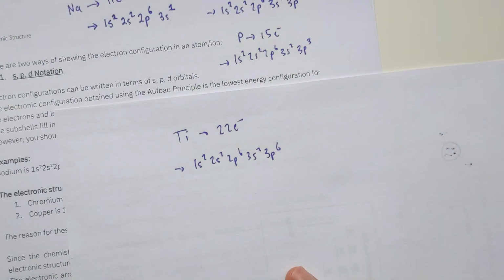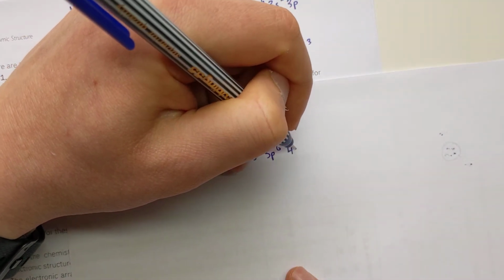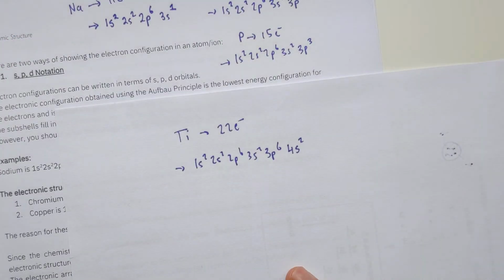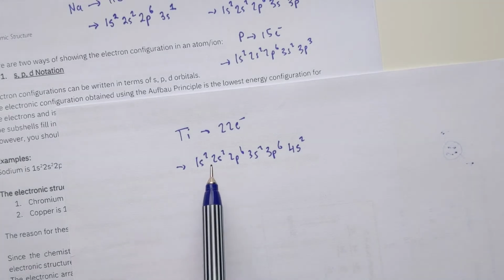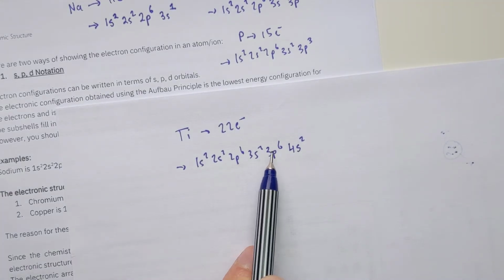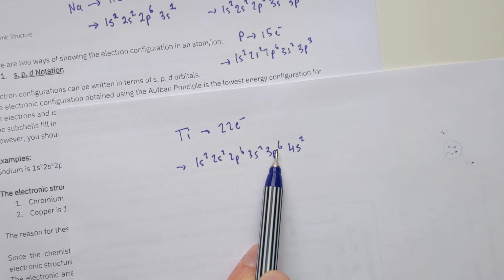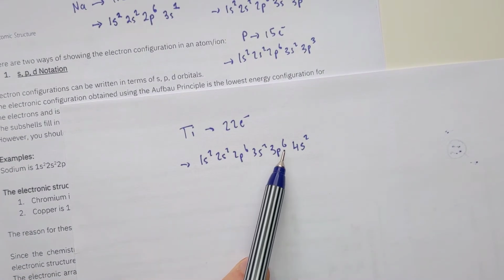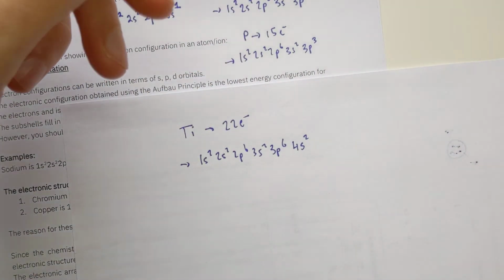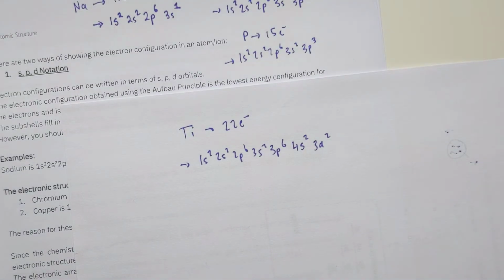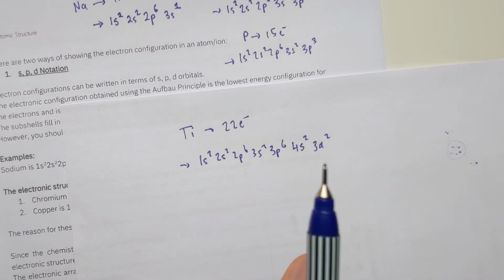So have to be careful here. My next one that's going to be filled up is the 4s because it's lower energy than 3d, so it fills up to 2. And then I've got 2 left to put in, so in fact let's check, did I count that up right? So 2, 4, 6 is 10, 10 plus 2 is 12, 12 plus 6 is 18, 18 plus 2 is 20, and then we've got 2 more to put in, so I'll go into the 3d2. Now, apart from remembering that the 4s is filled up before the 3d, that's fair enough.